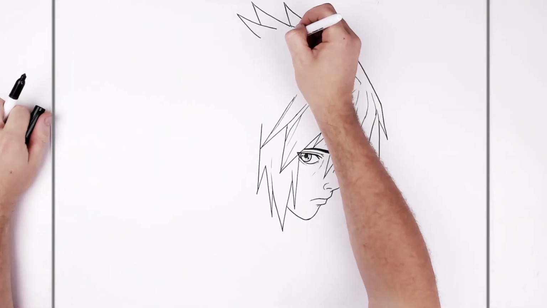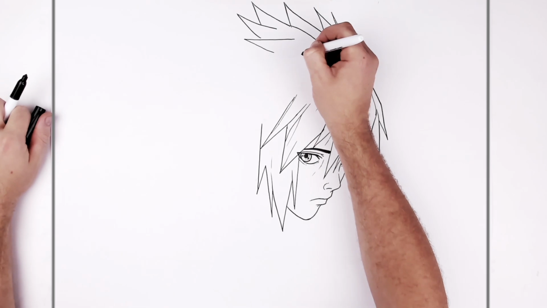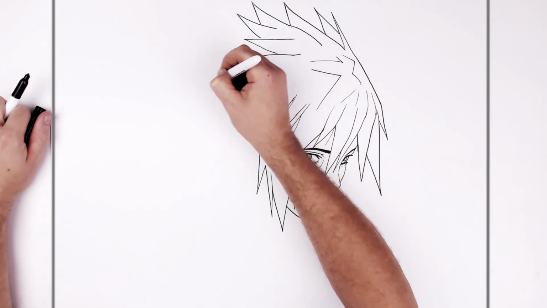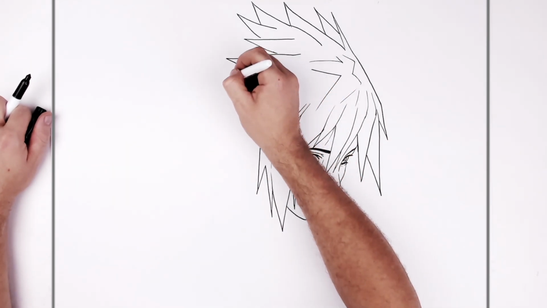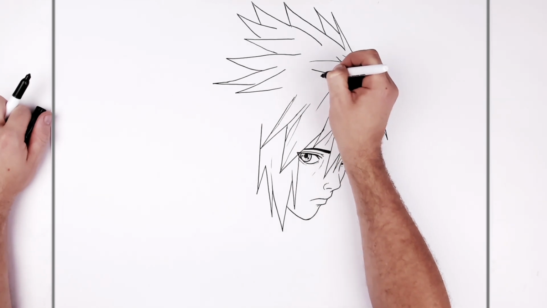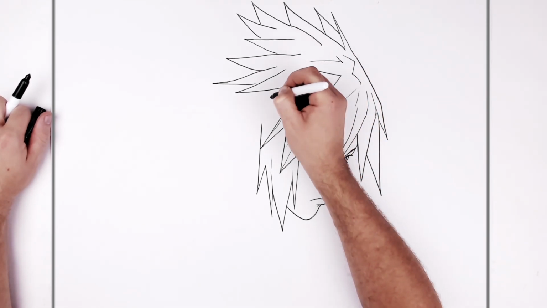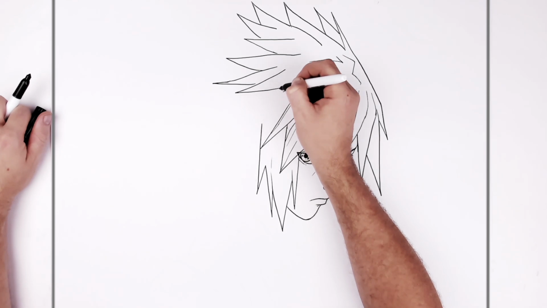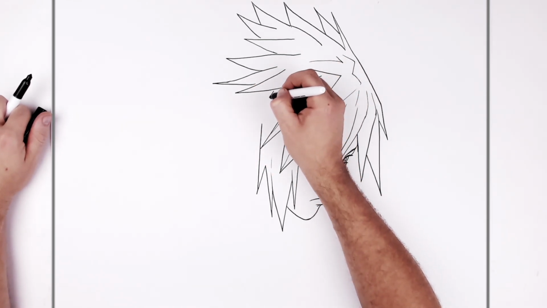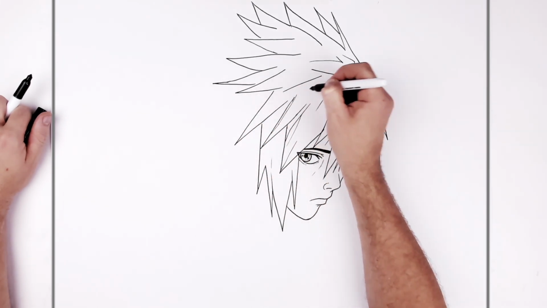And we'll keep going, layers and layers of hair now. But they're all similar style hair spikes. Goes that way and then there.